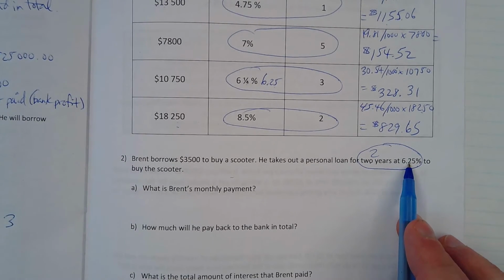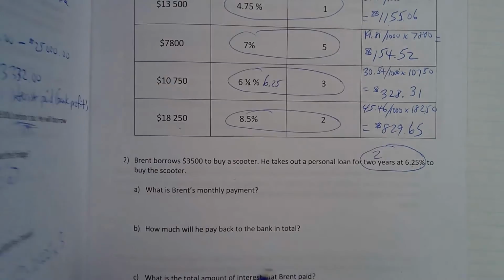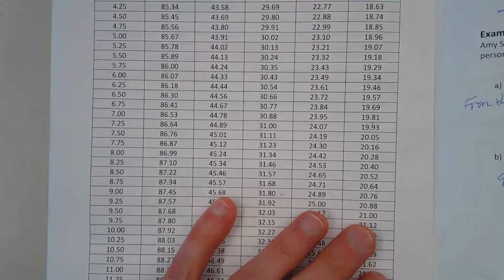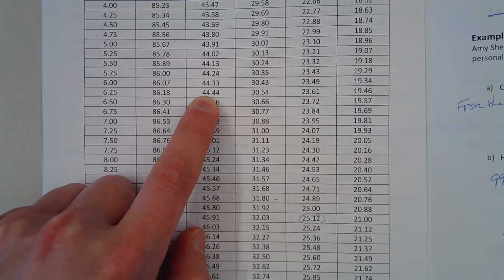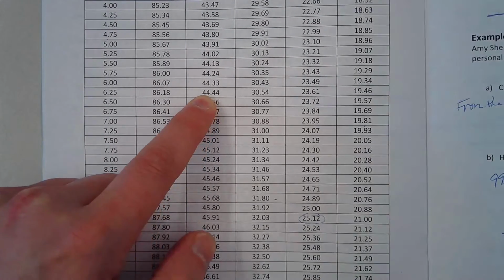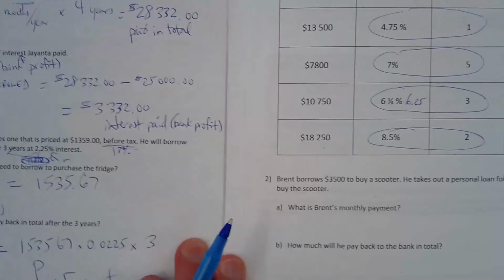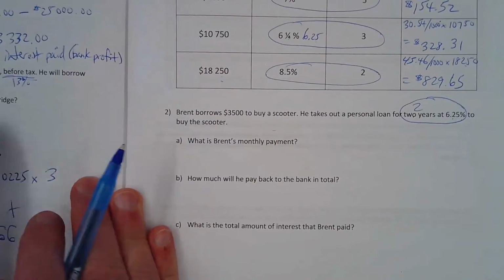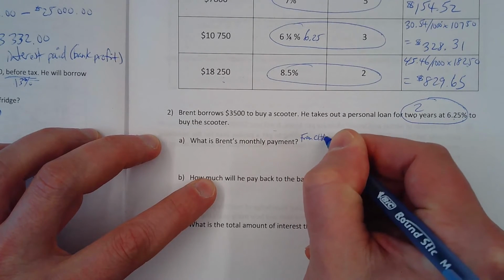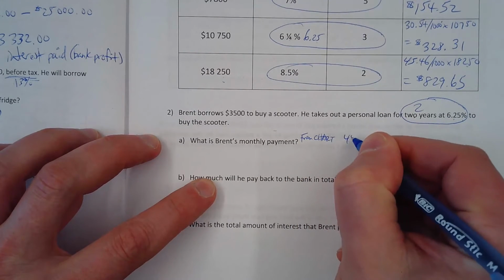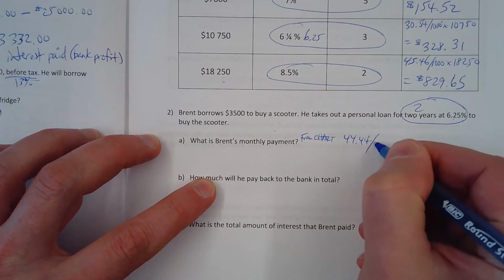So let's go look at that. 6.25, 2 years, 44.44. That's what I'm going to write down. So from the chart, I got 44.44 per thousand.